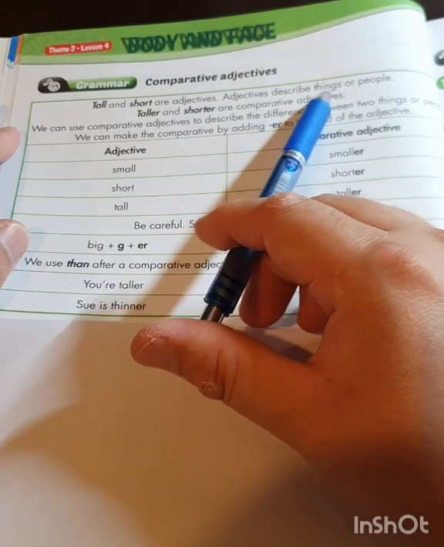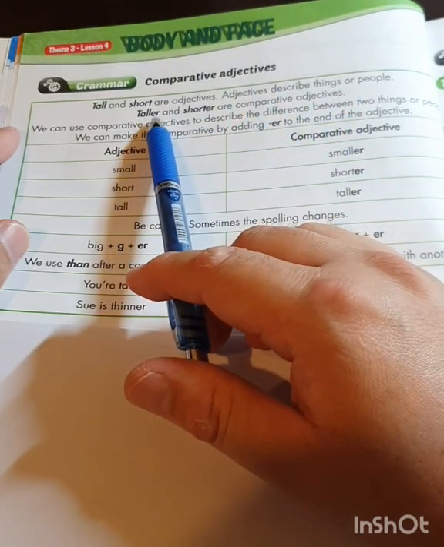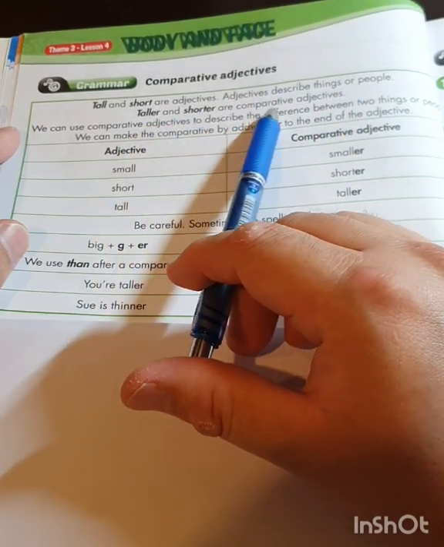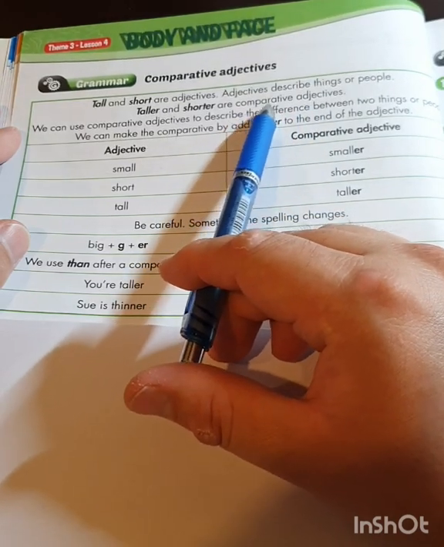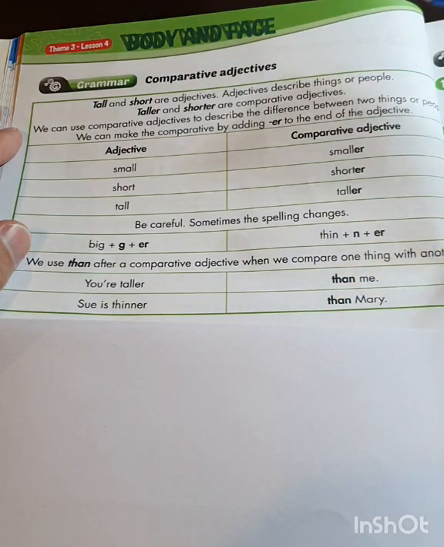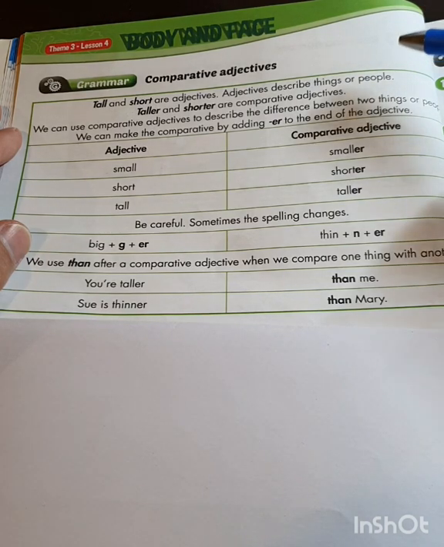Adjectives describe things or people. Taller and shorter are comparative adjectives. And comparative means that you compare things or people. Someone is taller or someone is shorter, or something is taller or something is shorter.